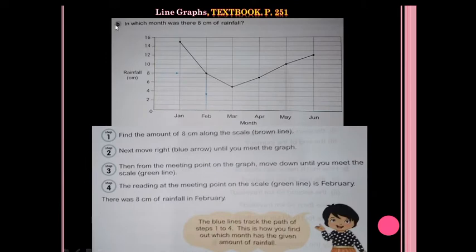Now part B. Question: in which month was there 8 centimeters of rainfall? Look at the steps here, number 1 until 4. Step number 1, find the amount of 8 centimeters along the scale, the brown line. Here it is, 0 until 16, this is 8.